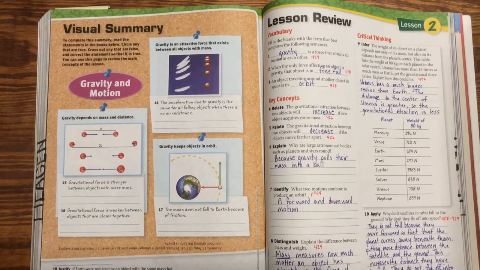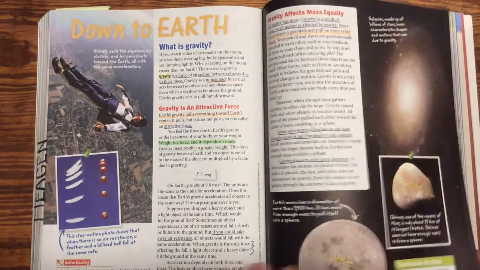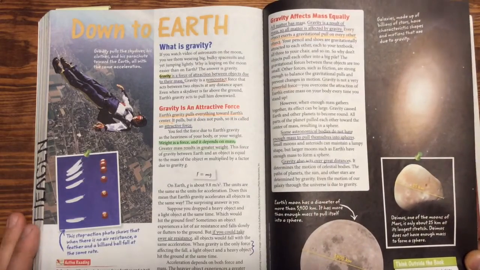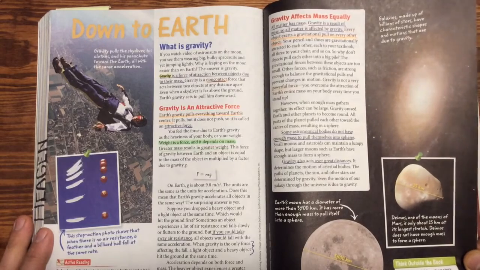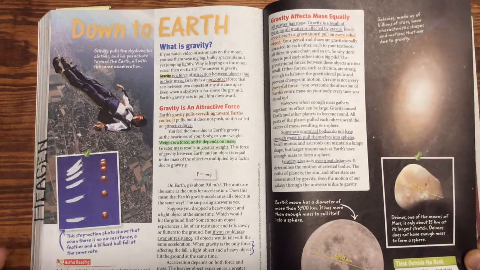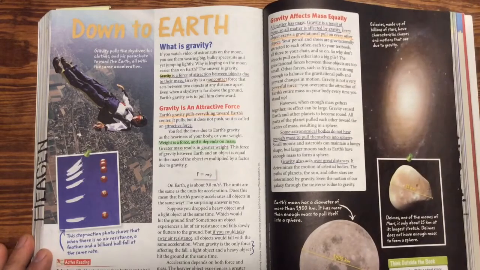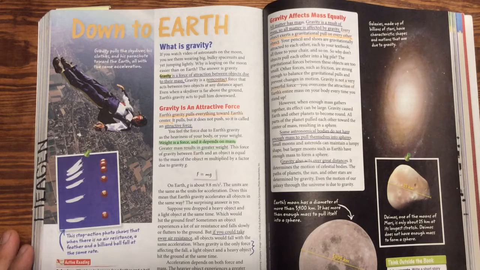Number 6: why are large astronomical bodies such as planets and stars round? On page 425, we see here that the gravitational pull pulls the matter to its center. Some objects, like this small moon here, do not have enough mass to pull them into a sphere.